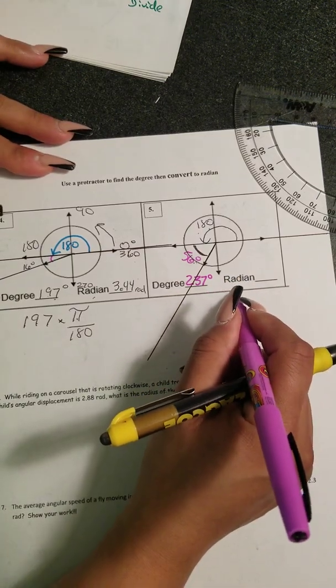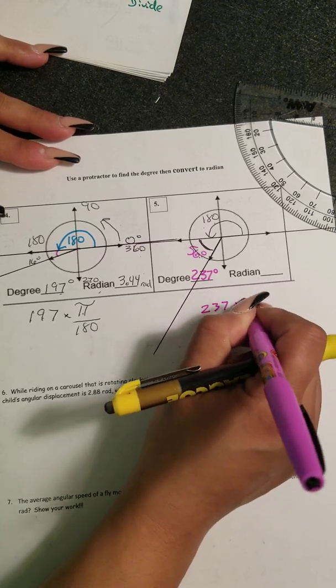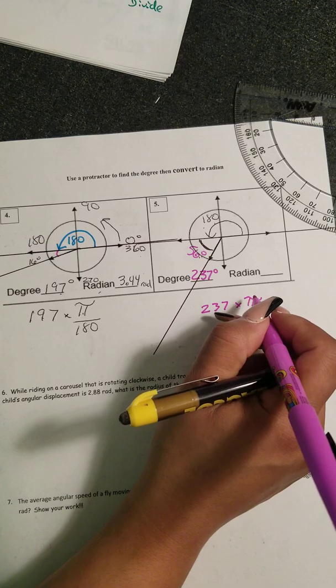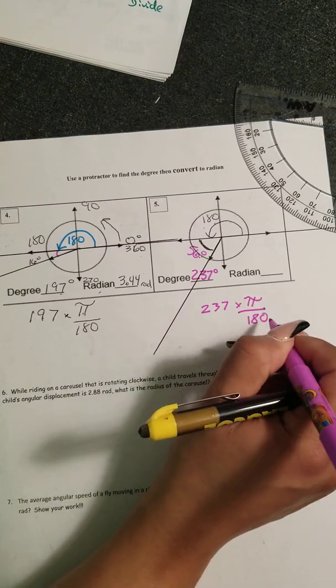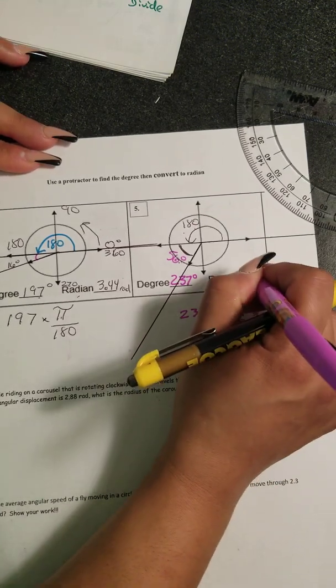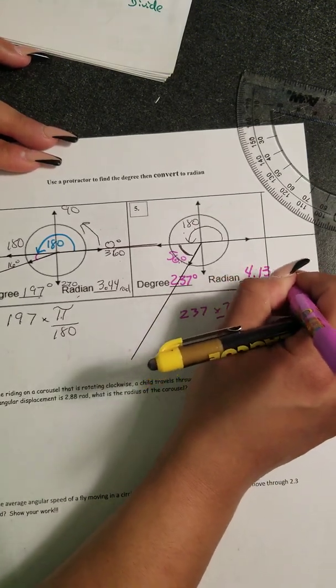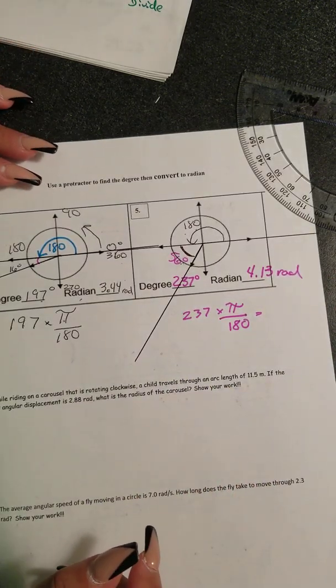Let's come over here and convert this to radian. So 237 multiplied by pi, divide by 180, I got 4.13 rad. That's my answer.